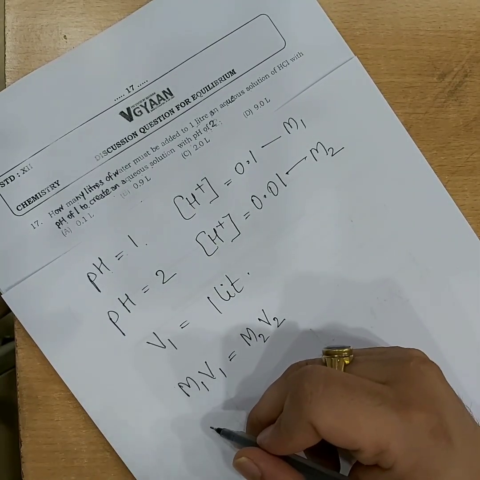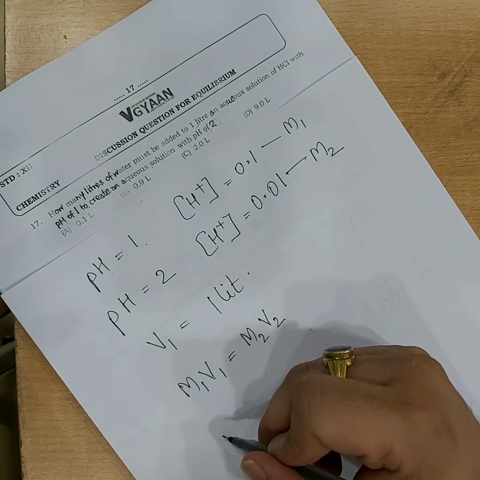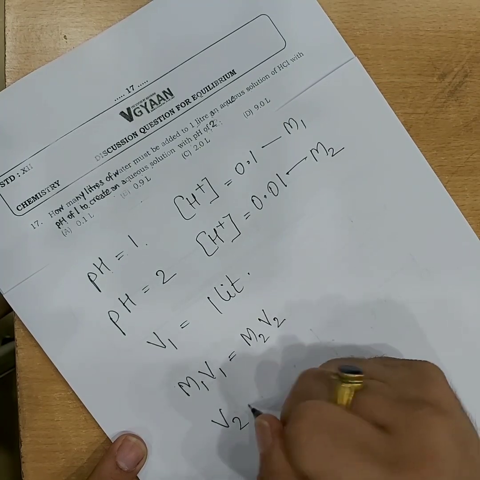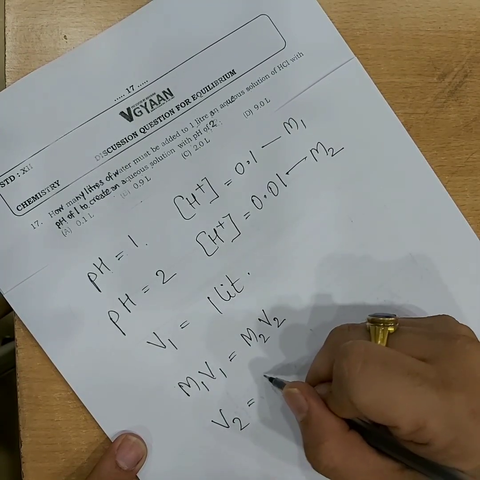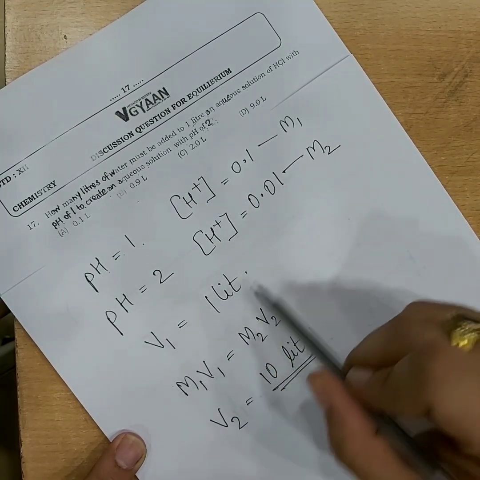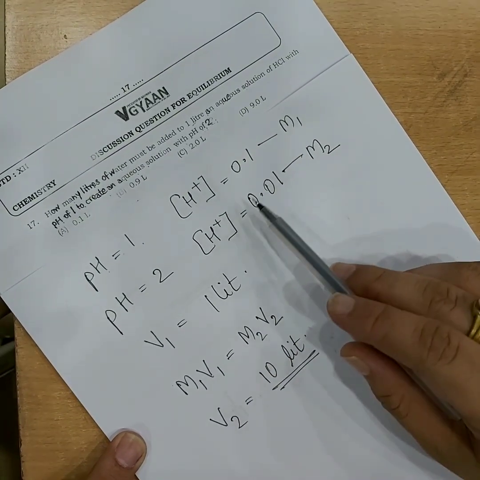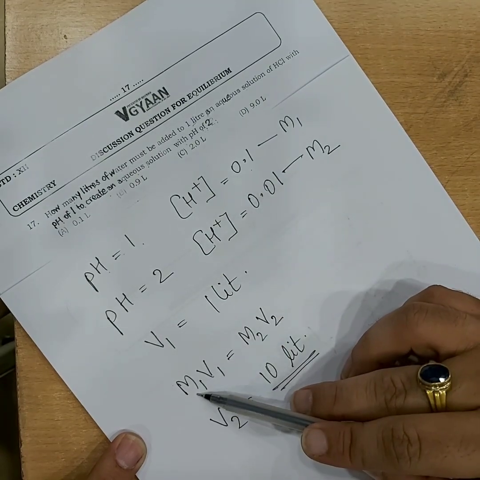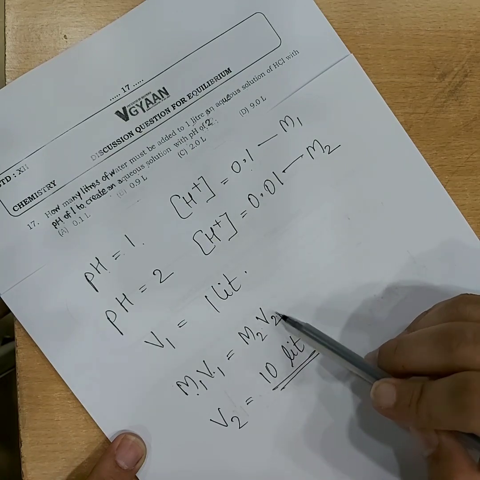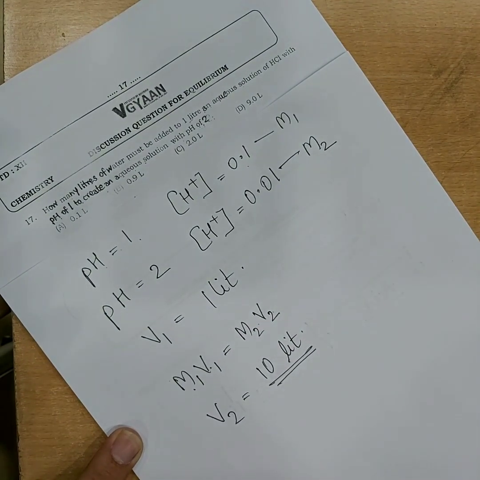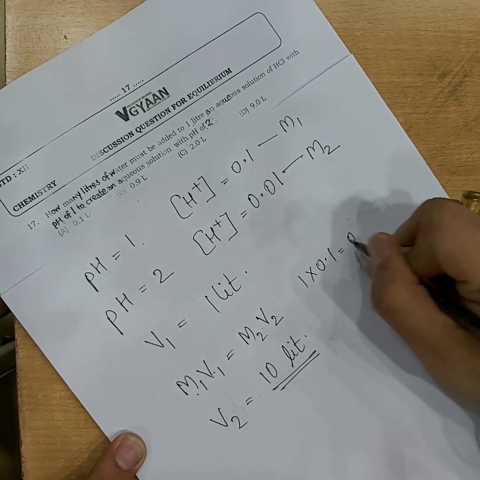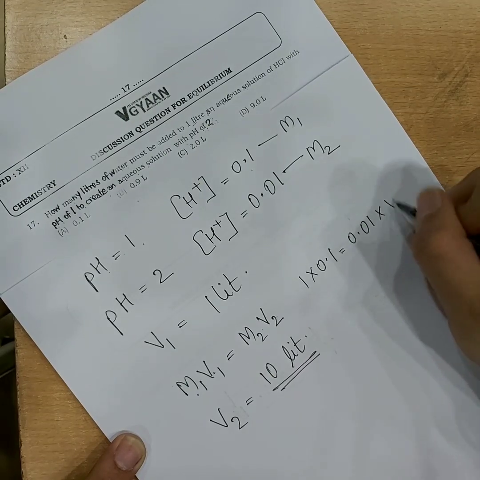We are all aware M1 V1 is equal to M2 V2. So in that perspective, when we solve the question, we get the answer for V2 as 10 liters. It's a very straightforward conversion, you will notice that your M1 will be 0.1, V1 is 1, M2 will be 0.01, V2 is what we have to find. So it will be a very clear substitution of 1 into 0.1 is equal to 0.01 into V2.